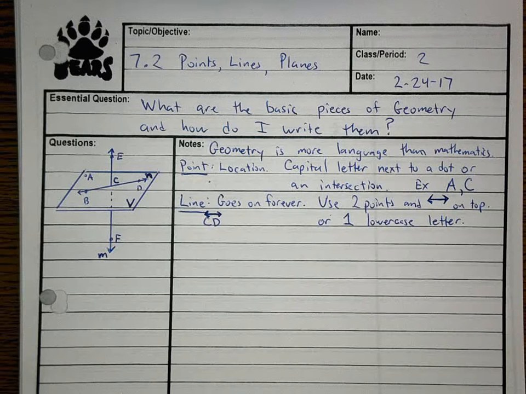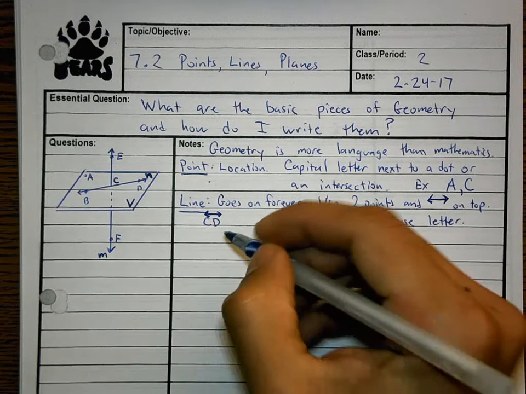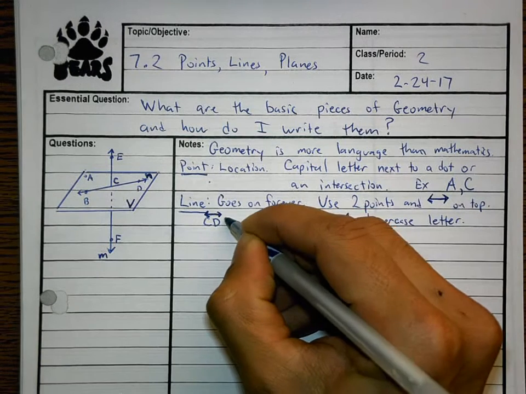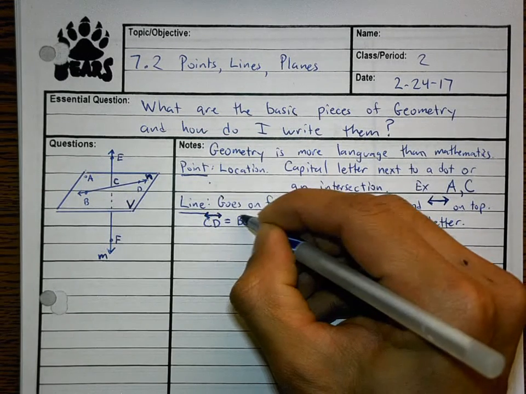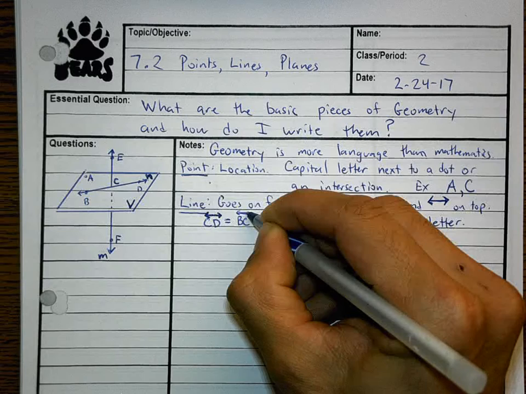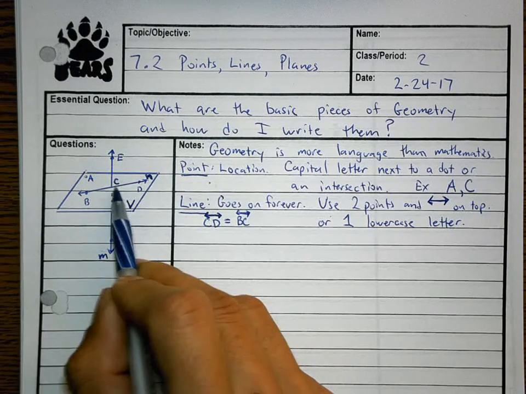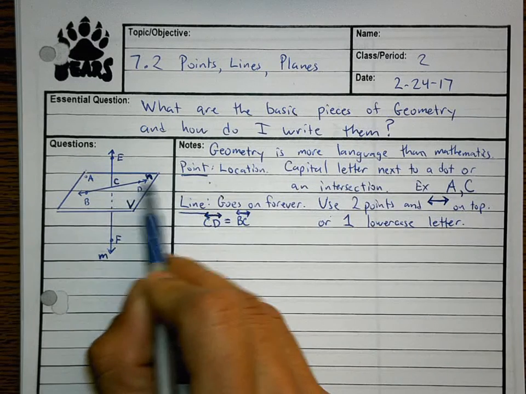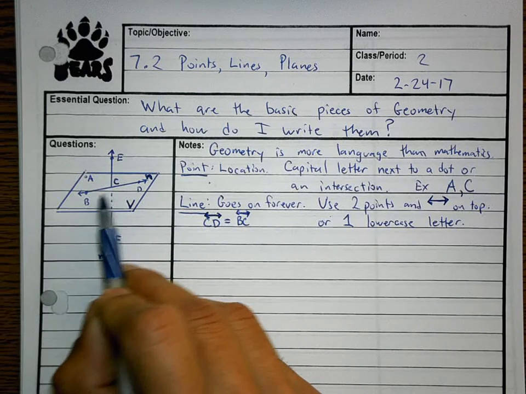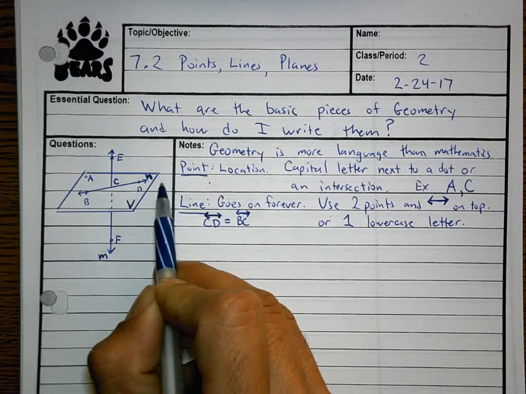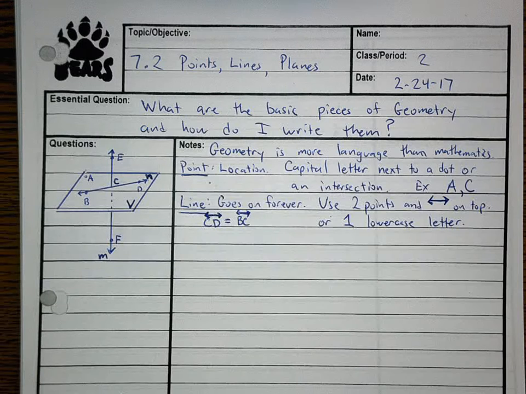And that line is equal to, is the same thing as line BC. Since CD goes forever and ever and ever in both directions, it is the same line as line BC. It doesn't matter that I'm using two different letters.